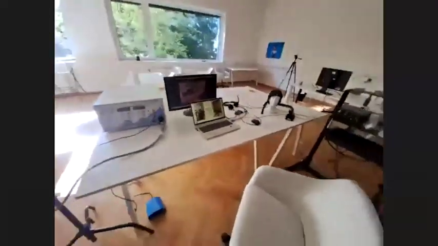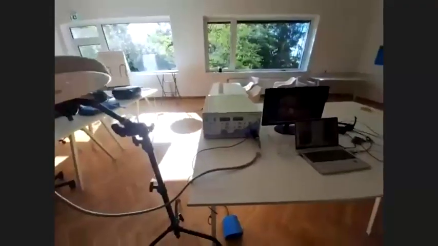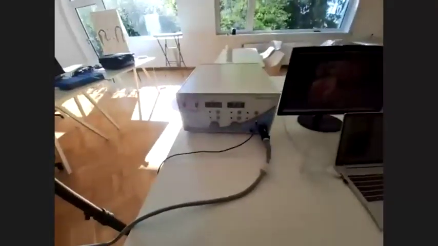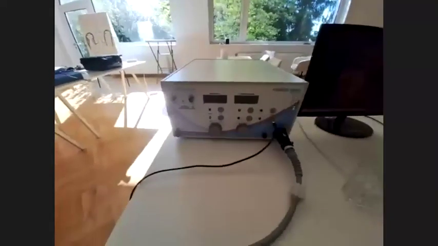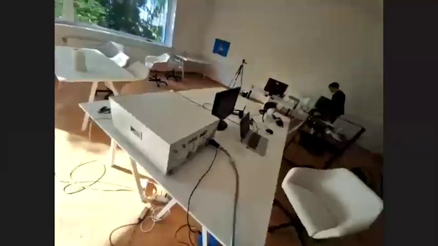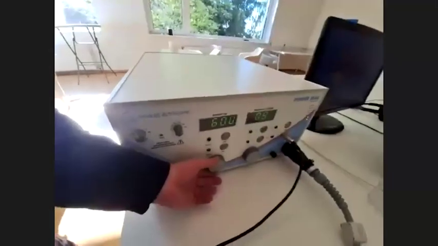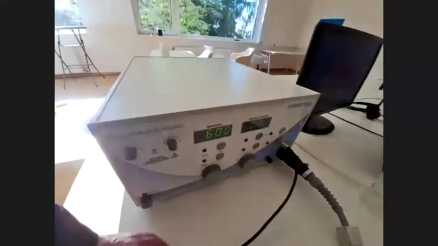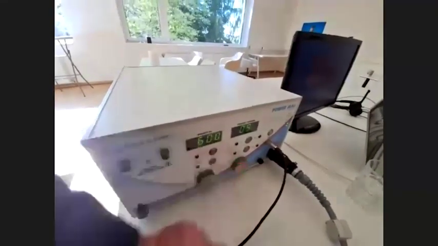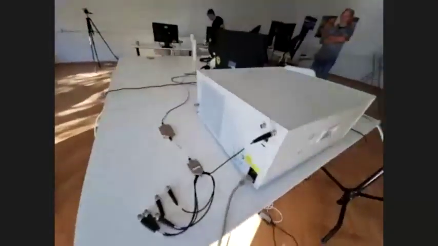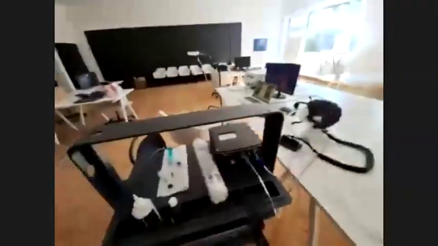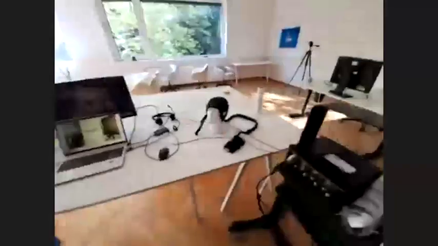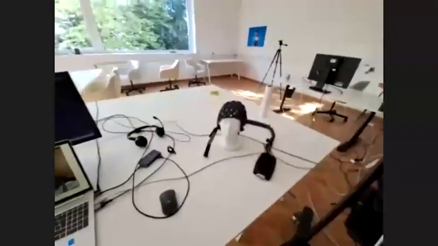So we have a setup here with a TMS device. Over here we set it up to 60% of the intensity. We can adjust for higher or lower intensity. We can also adjust the frequency of the pulse. Then we have the trigger output that is connected to our amplifier. So this is this green cable coming in. That's how we will trigger. And then we have our box and the cap there.